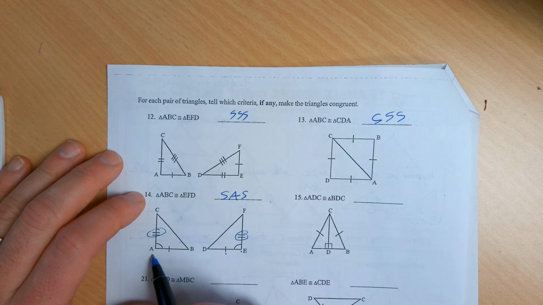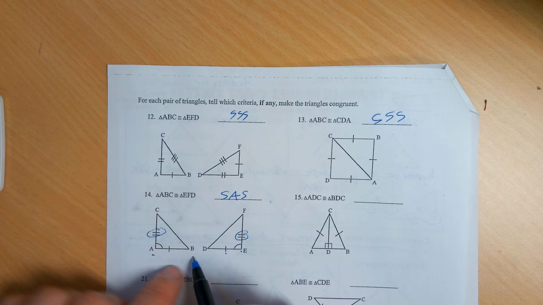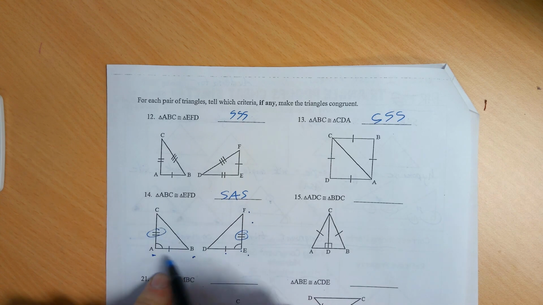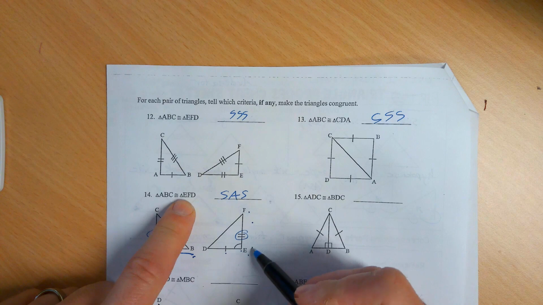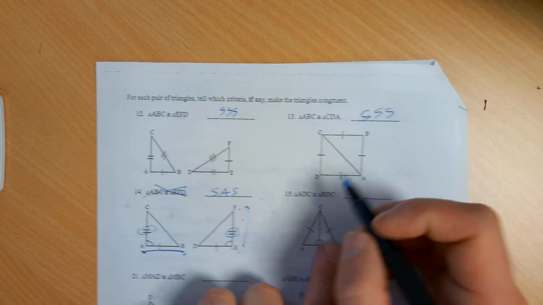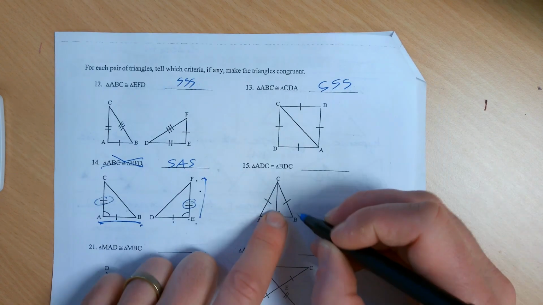Is this the one? A, B. Yeah, this is the one that's named wrong. AB goes along the 1 mark, but then EF goes along the 2 mark. So technically they screwed this up. That's all right. Typos, I'm sure.